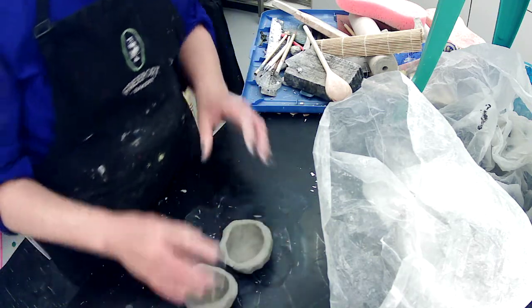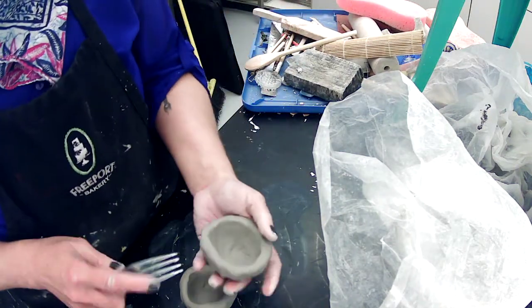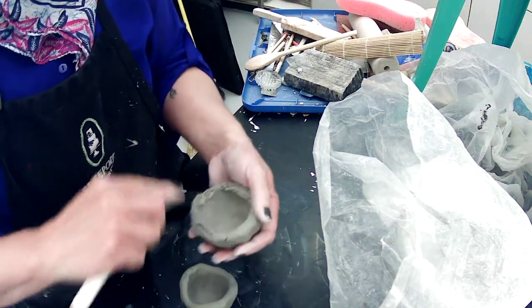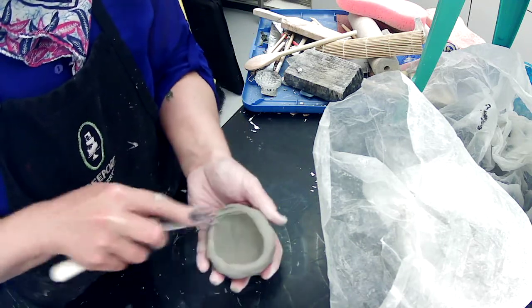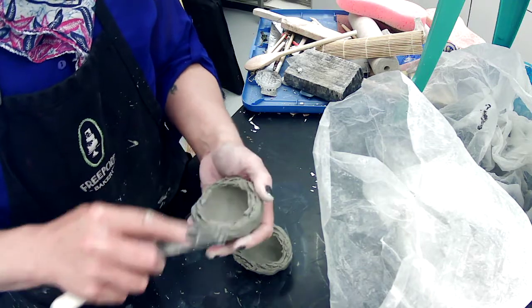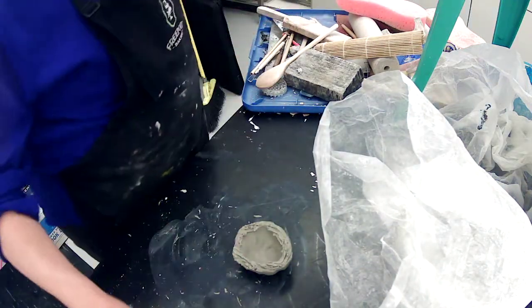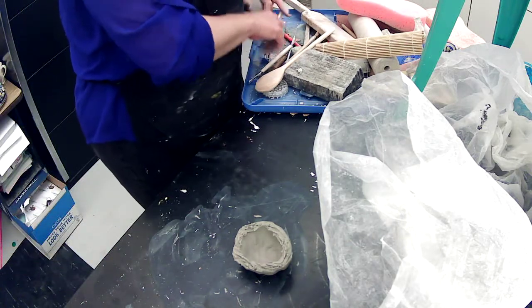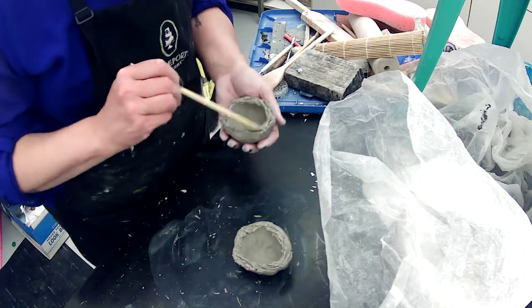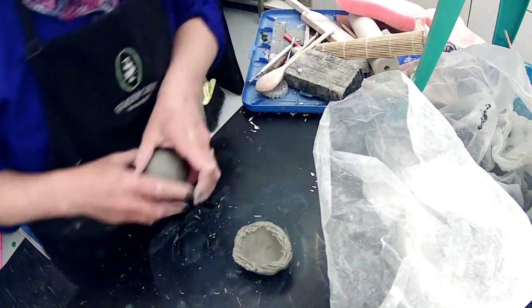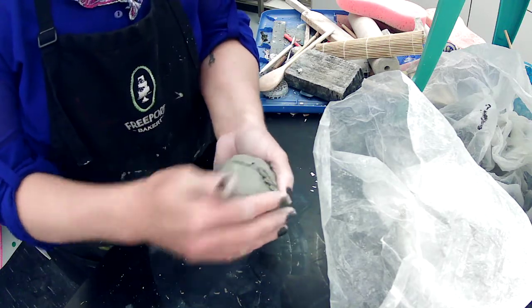Okay, we've got 2 halves. Score them. This really is kind of the fastest technique to make any hollow form. Water. Tease them together.